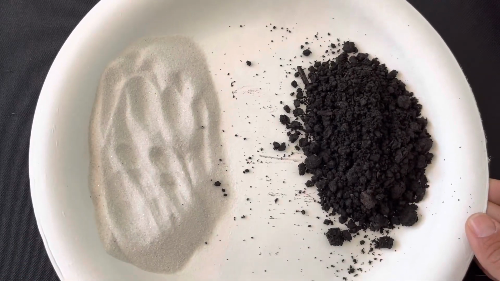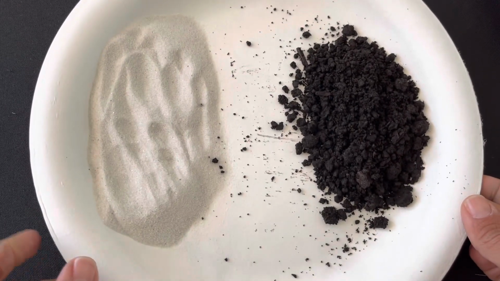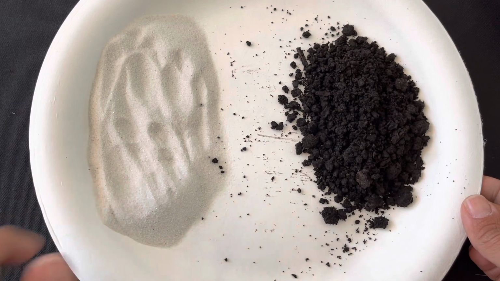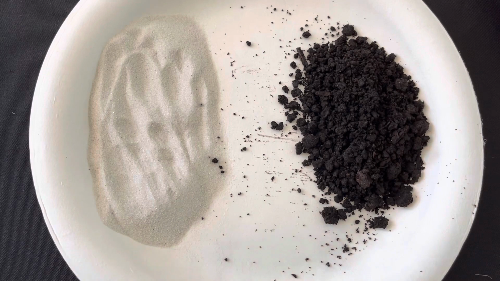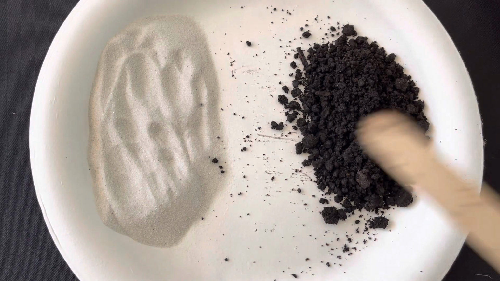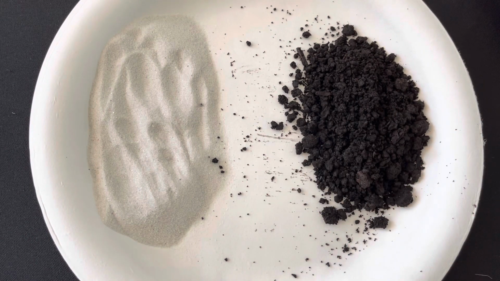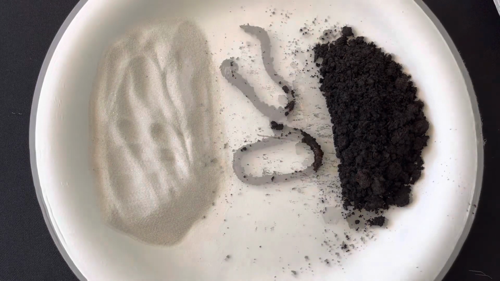So what I've done here is I have a plate. I have white sand on one side and some dirt on the other. What I'm going to do is place some worms in the middle, and we're going to watch and see if they have a preference as to which side they go to.